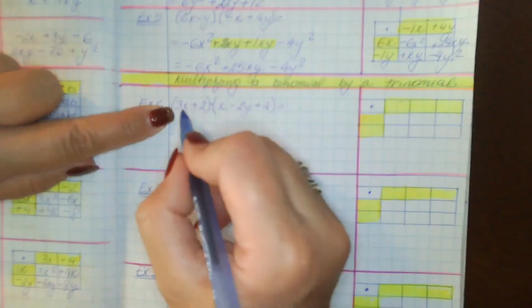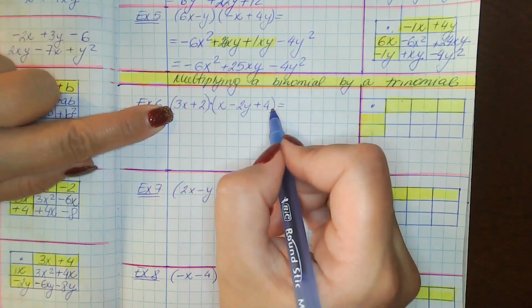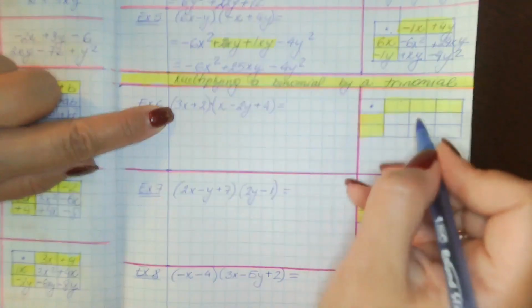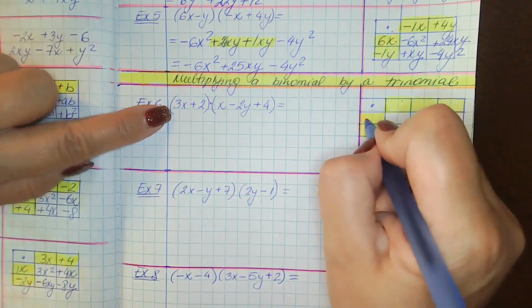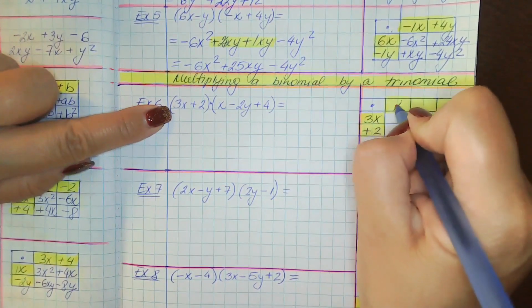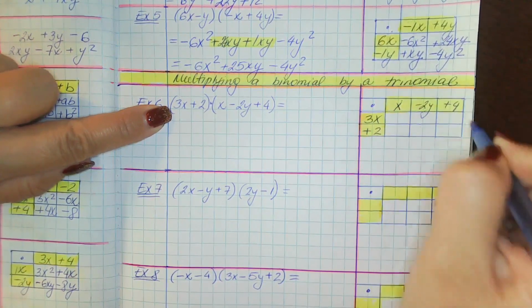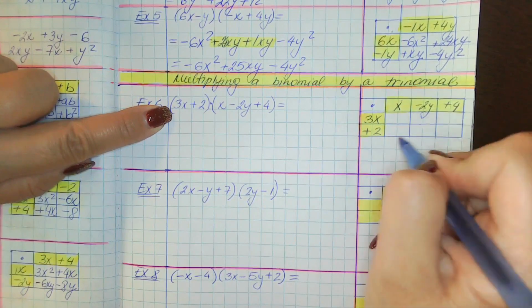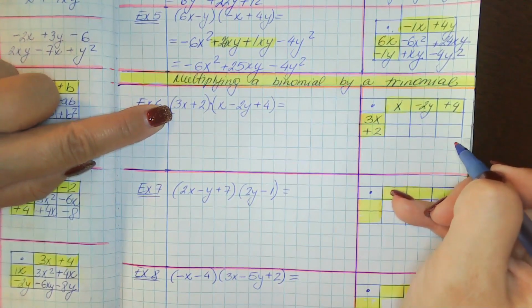You multiply the terms of the first expression by every term in the second expression. And the multiplication chart is really helpful because once you multiply them, you have 6 terms that you're expecting in the answer, and you'll combine the like ones.